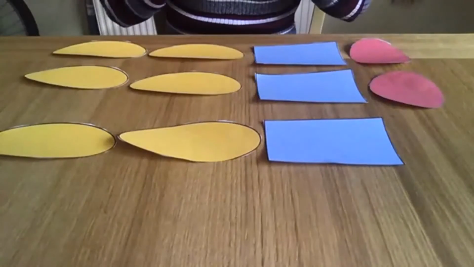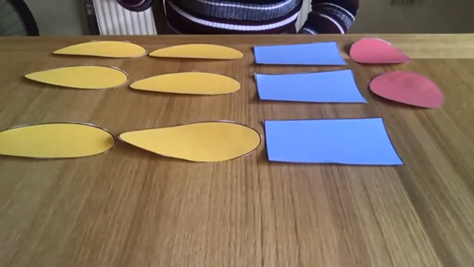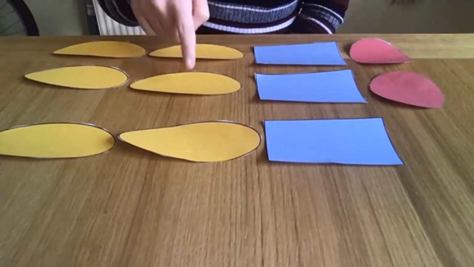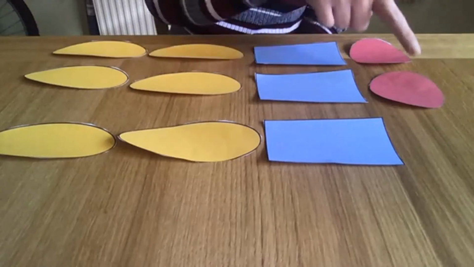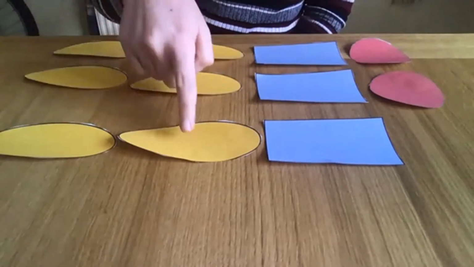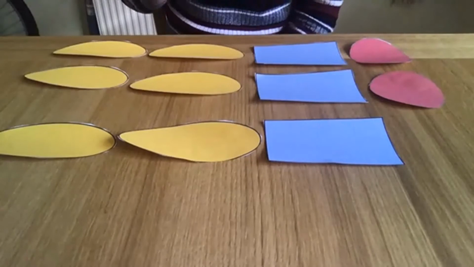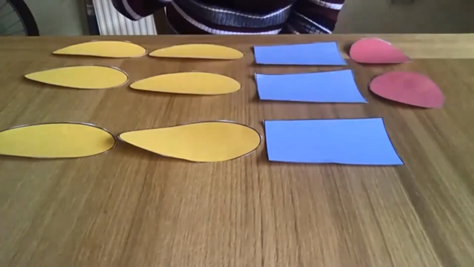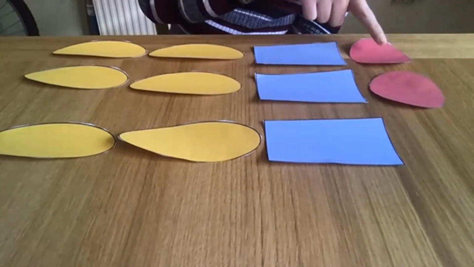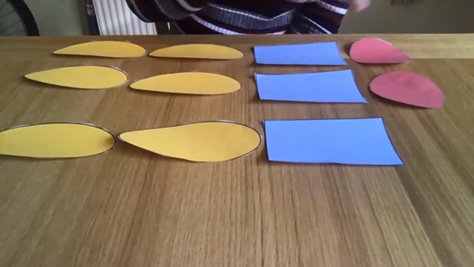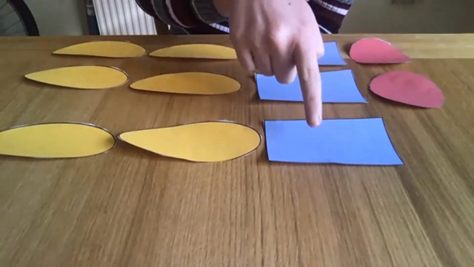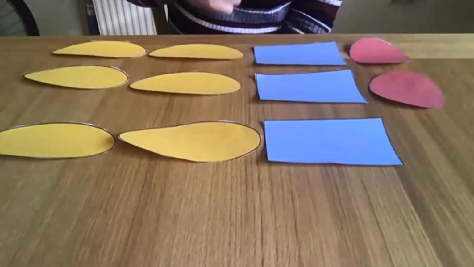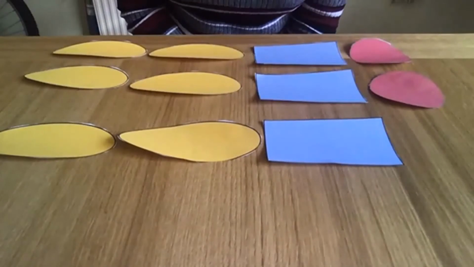So there we go. Let's check now to see if we're correct. We've got oval, oval, rectangle, circle, oval, oval, rectangle, circle, oval, oval, rectangle. So yes, we have completed our pattern. Now another challenge here too. What shape would we need here? Well, after this rectangle, we have a red circle. After this rectangle, we have a red circle. So to finish our pattern off, after this blue rectangle, we'd need another red circle. Fantastic. Well done if you got that correct.